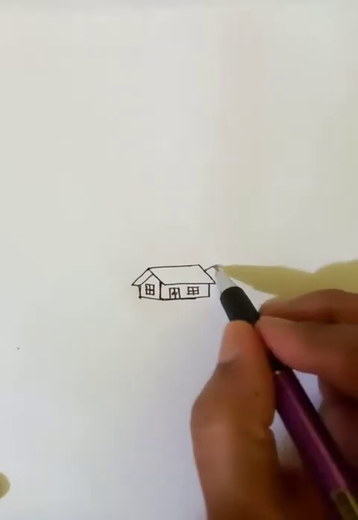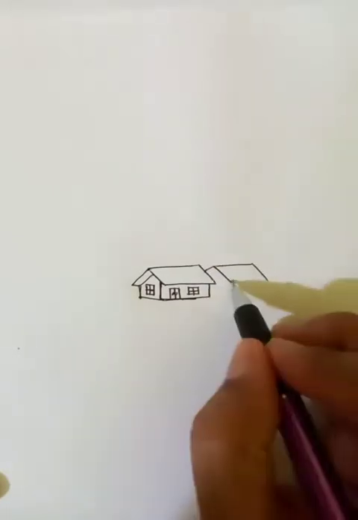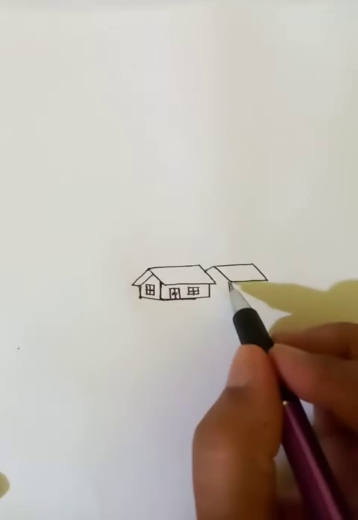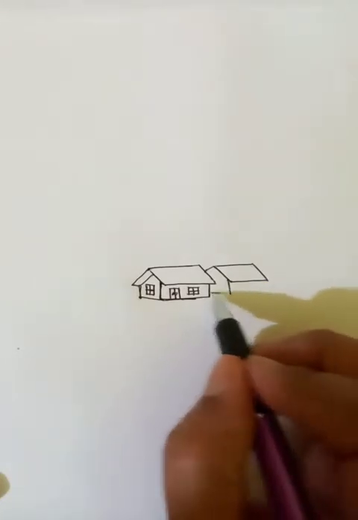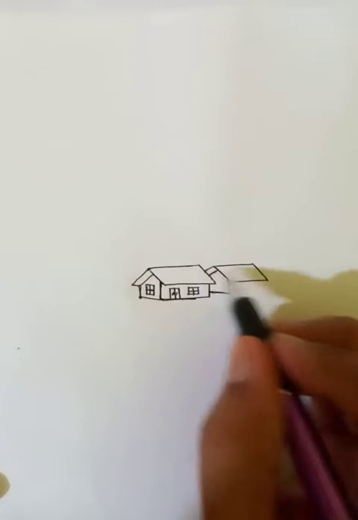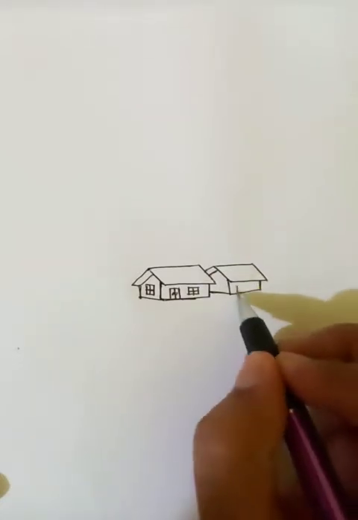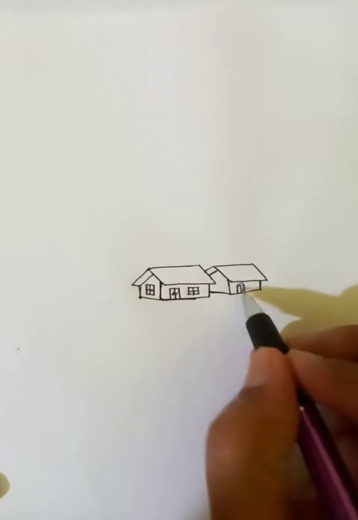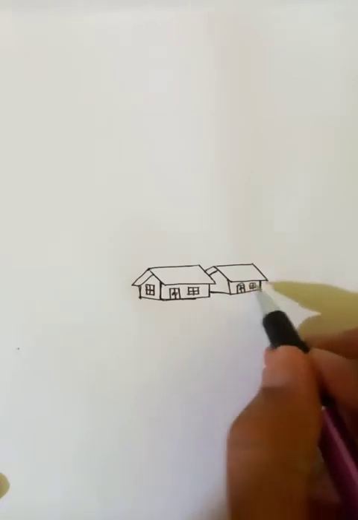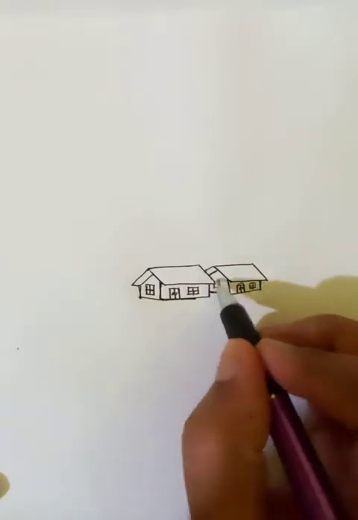We are drawing another house with the same type of inclined rooftops. This is the door and the window. Another window will be here.